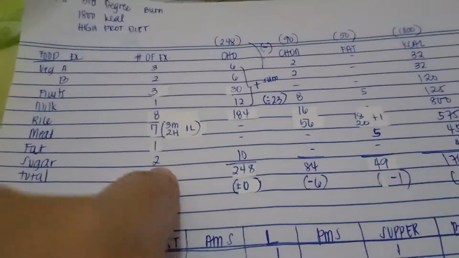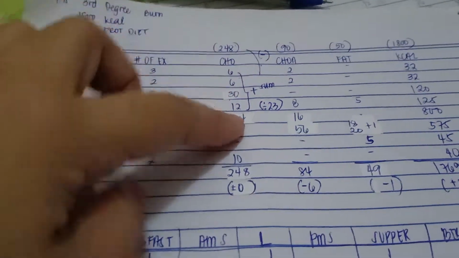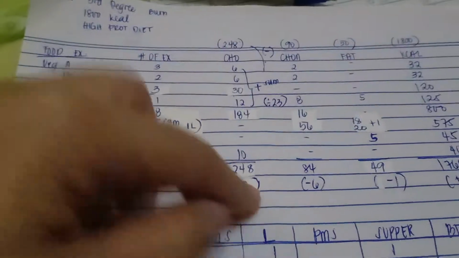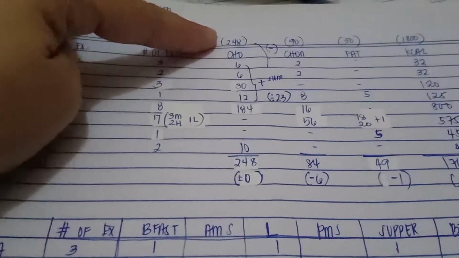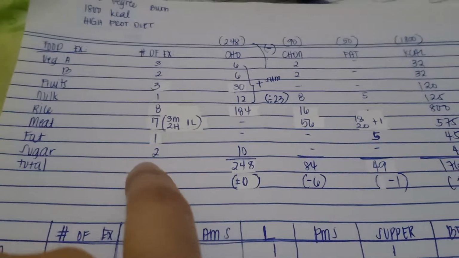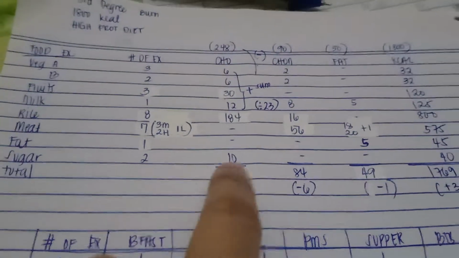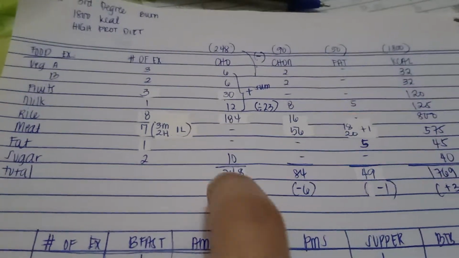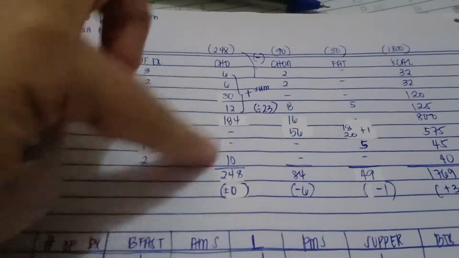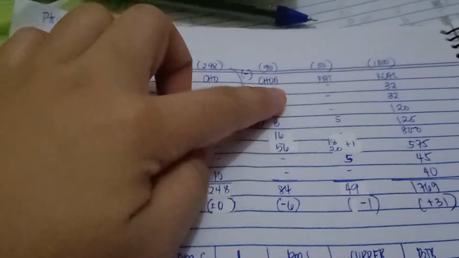And sugar, 2, kasi ito lang yung remaining, ina-add mo kasi to siya lahat para mag-equal siya dito sa given na 248. So, like fat, yung sugar, 1 exchange of sugar is equivalent to 5 rin. That's why 5 times 2 is equal to 10. So, that's how you get your equivalent of carbohydrate, protein, and fat.